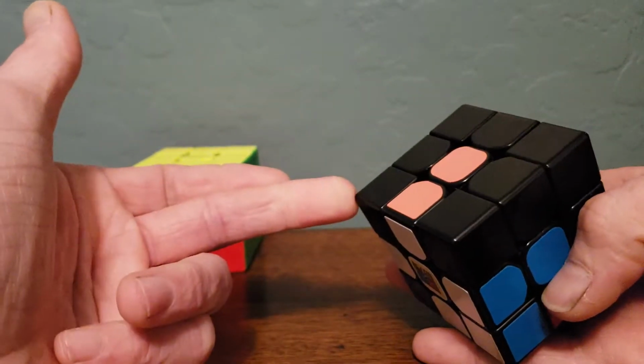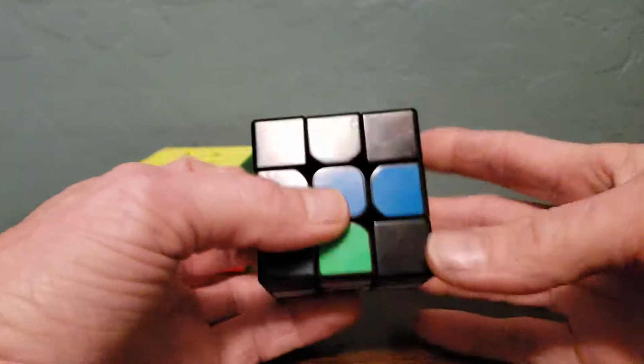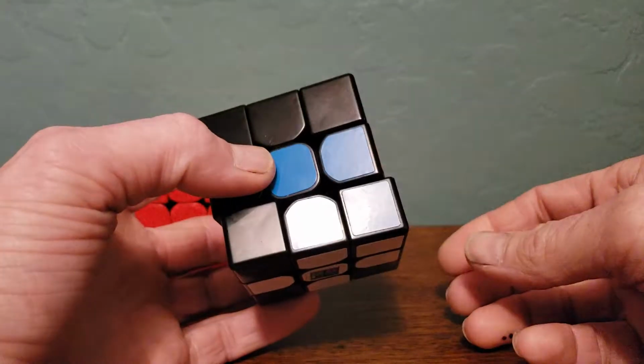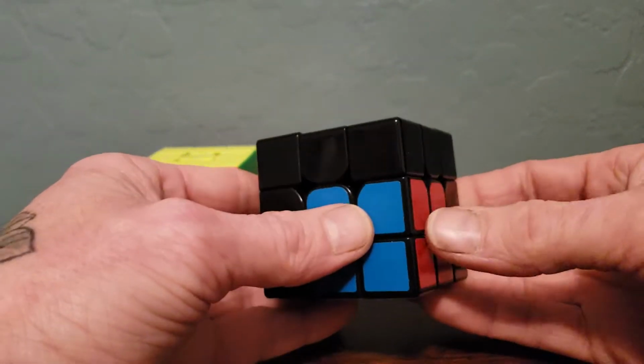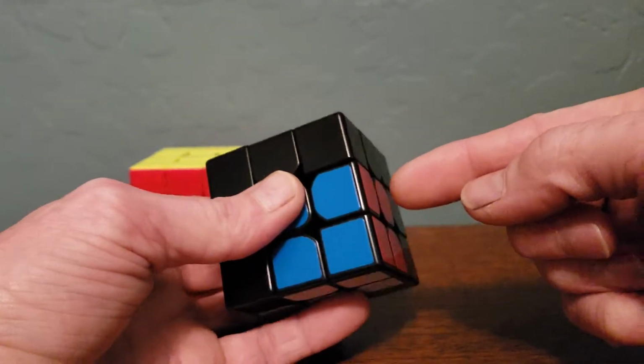You can even do it with this slot. Just do a D2, sledgehammer, reinstall the edge, D2 back. So if you have any slots available, that's the way to go for this case, as long as it's going to stay in this position.